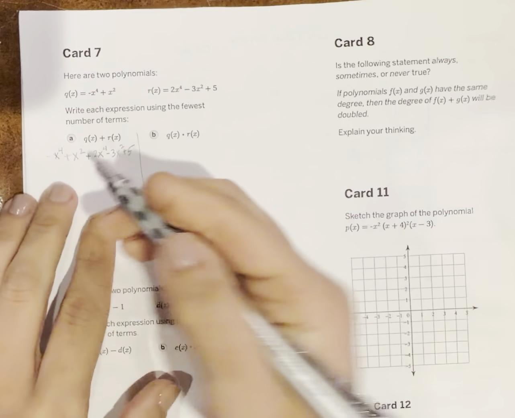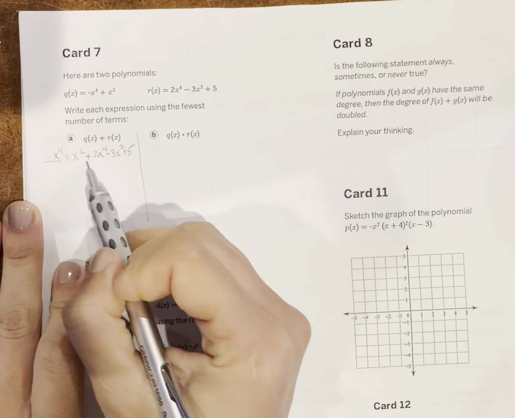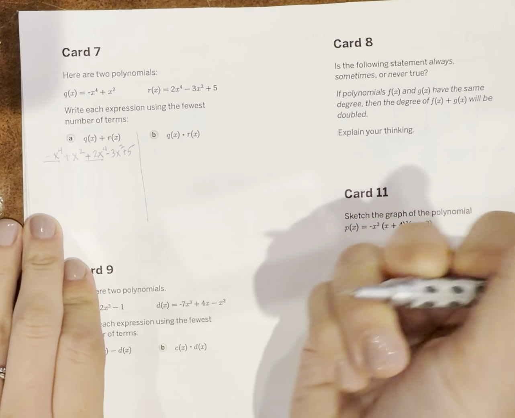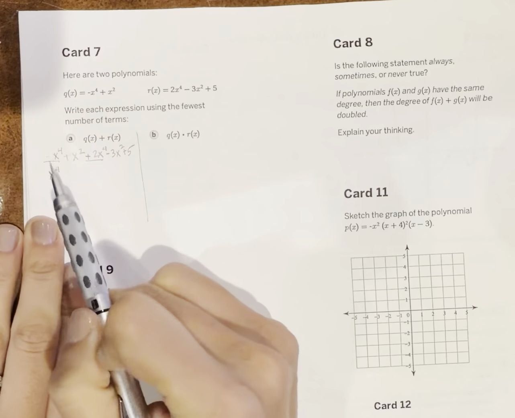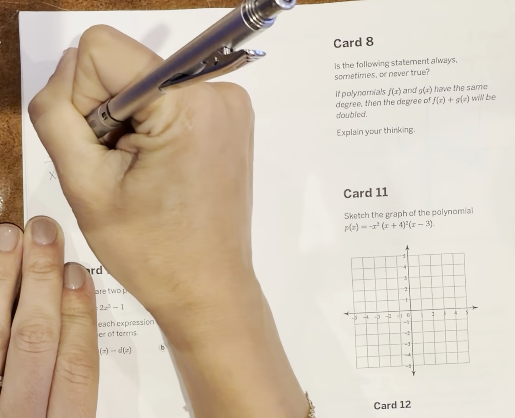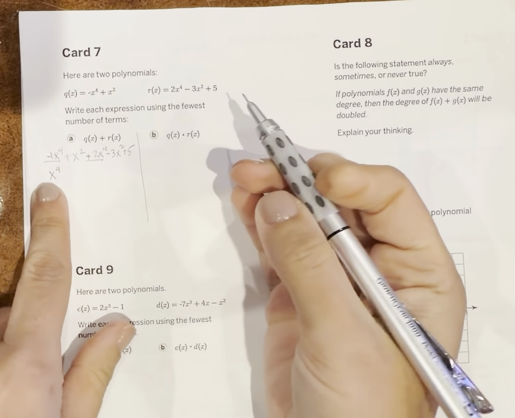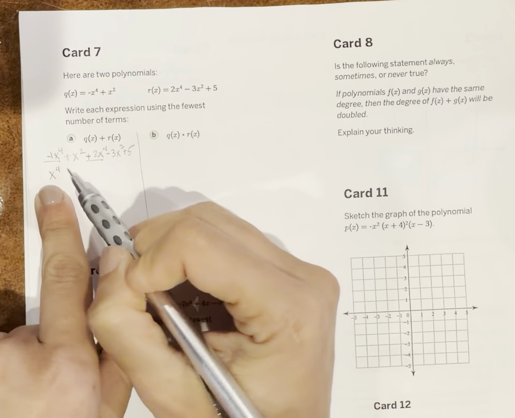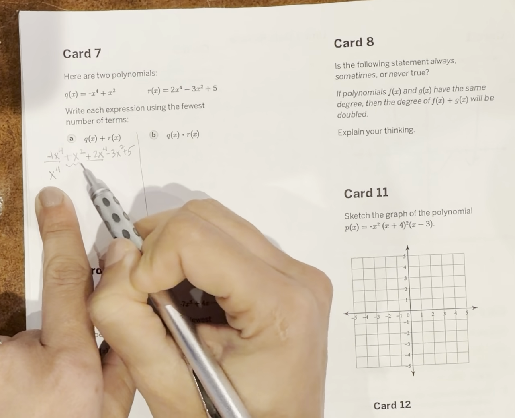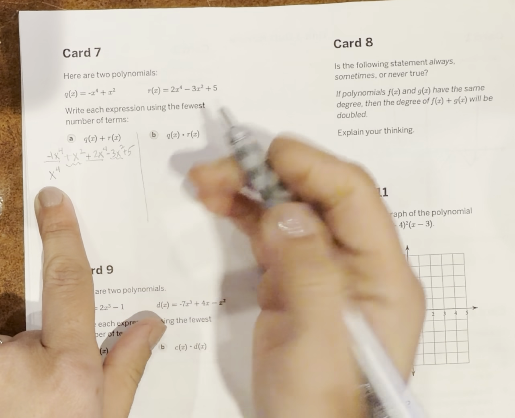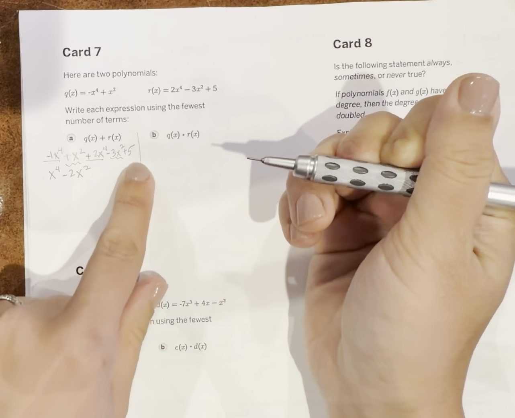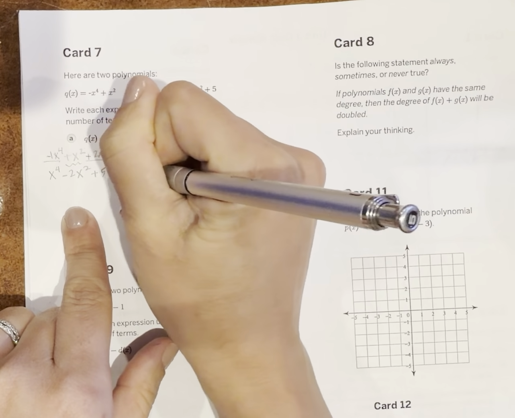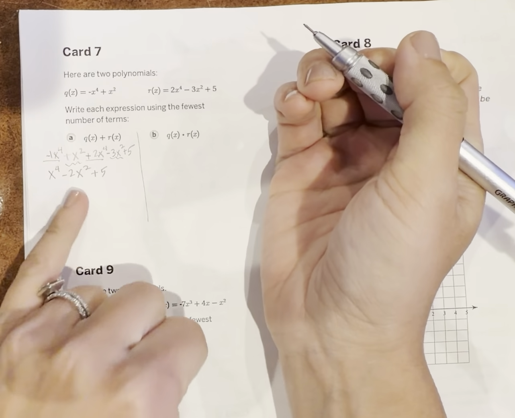Okay, so I have a negative x to the fourth plus 2x to the fourth. That is a positive x to the fourth. You could check by putting negative 1 plus 2 into your calculator. That's a positive 1. Then I have x squared minus 3x squared. That's minus 2x squared. And then there's that plus 5. Okay? So that's this one.